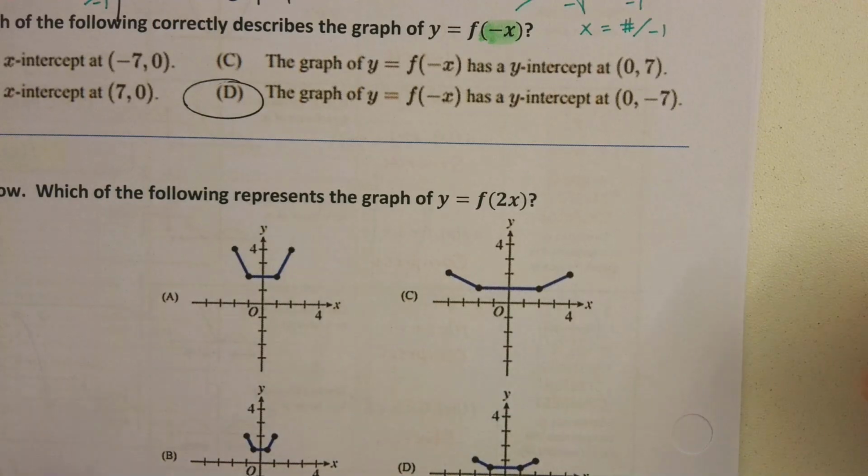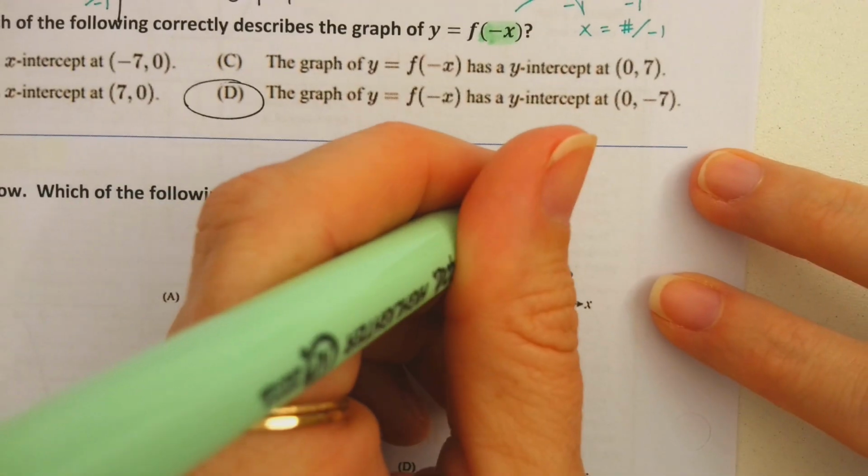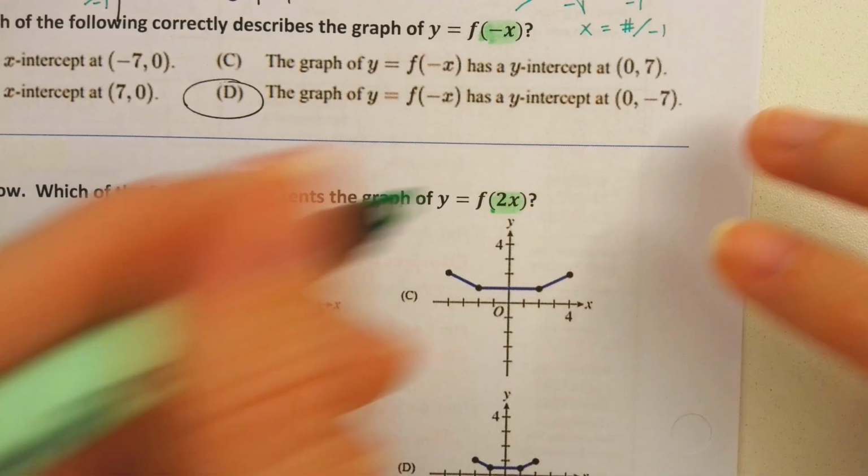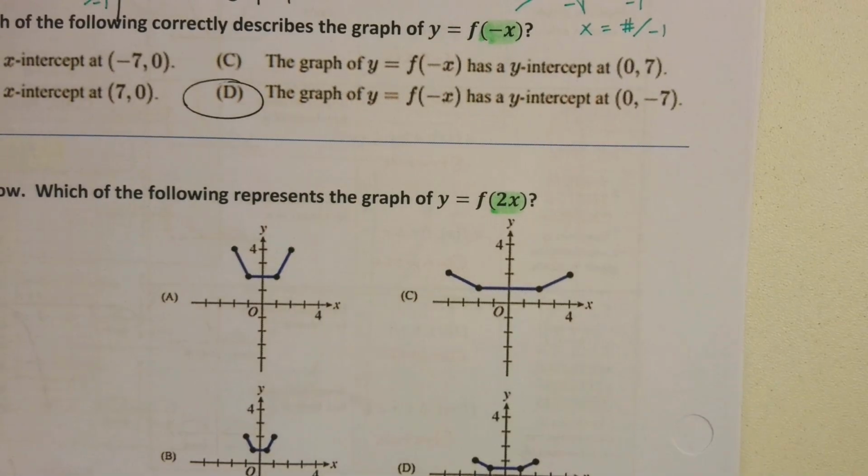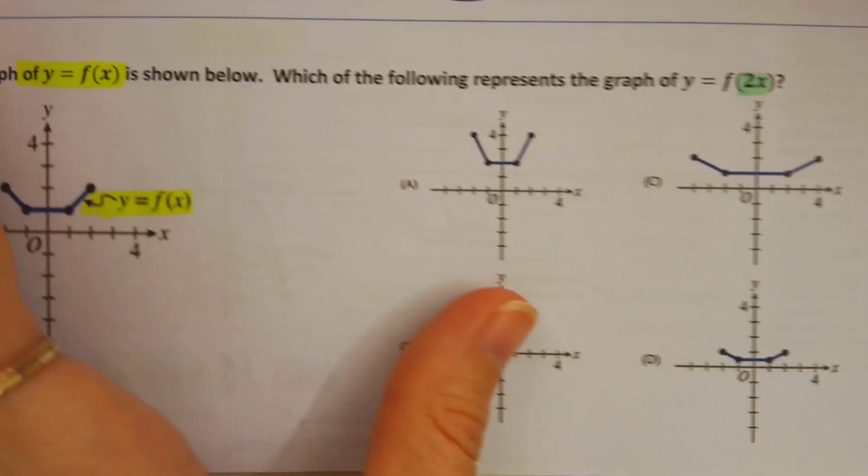Since that 2 is inside the parentheses, I'm going to highlight it in my x color because I know that things inside the parentheses affect x values inversely from what you see. So we need to find some points on the graph, do the inverse of multiplying by 2 to those x values, and then find our new graph. Again, I'll give you about a minute and a half, see if we can find it, and then we'll come back together. So you're finding some points on that graph.